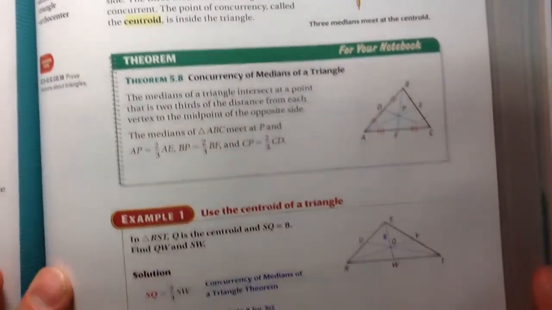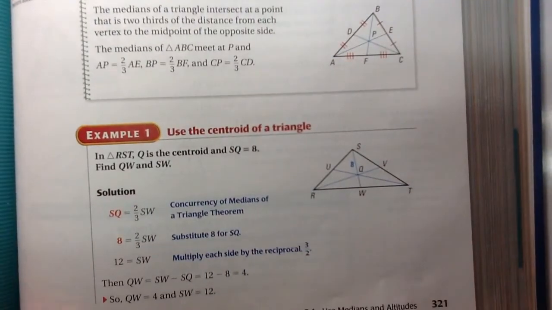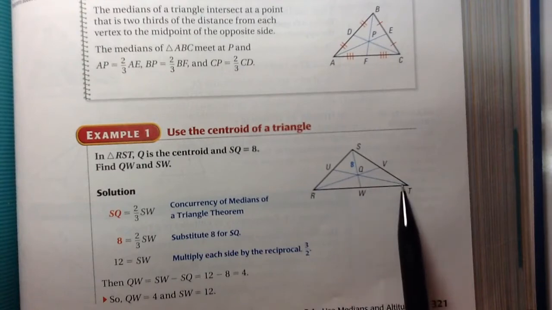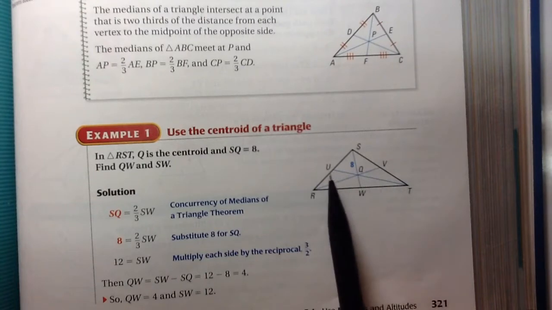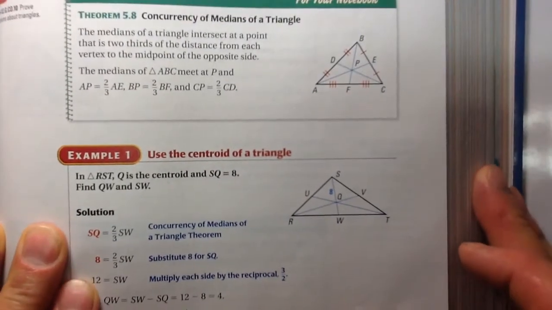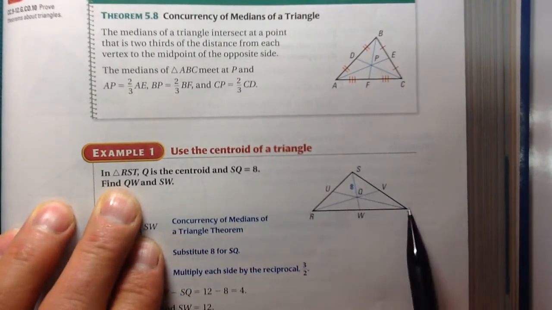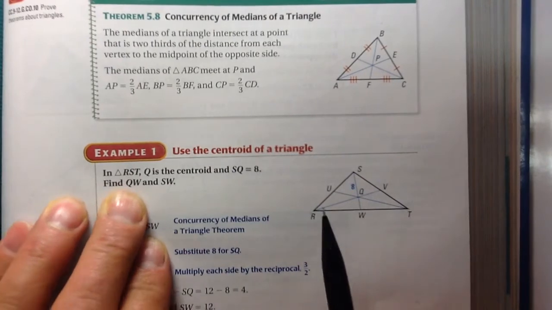So let's do some examples of using this centroid and knowing that the distance from the vertex to the centroid is 2/3 of the entire length of that median. Here we are given triangle RST, this larger triangle on the outside here.